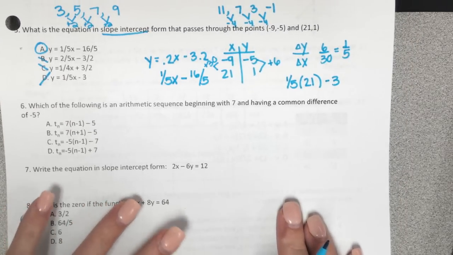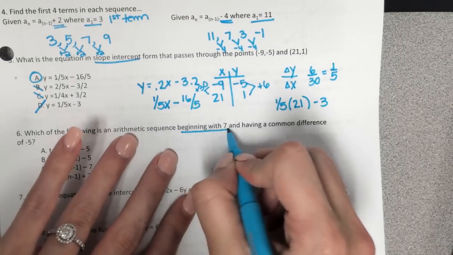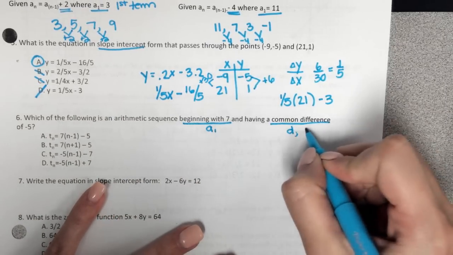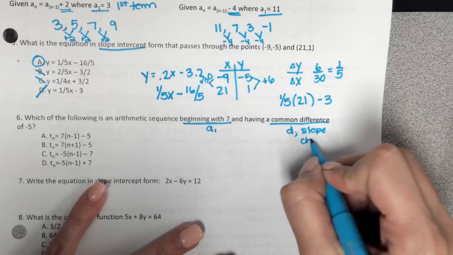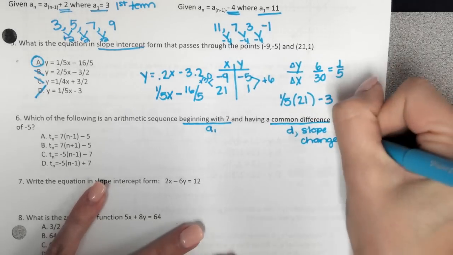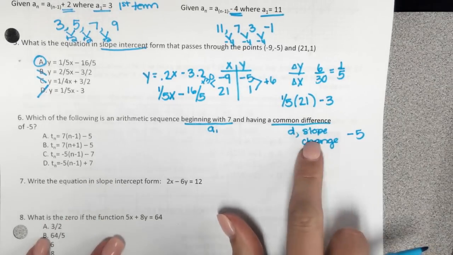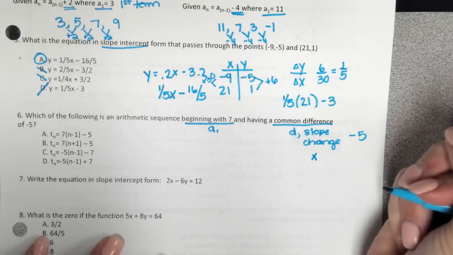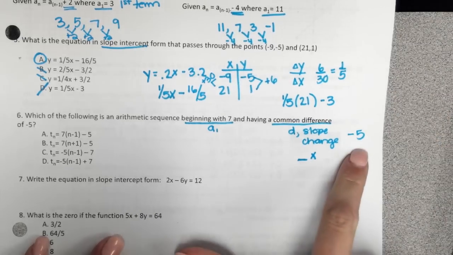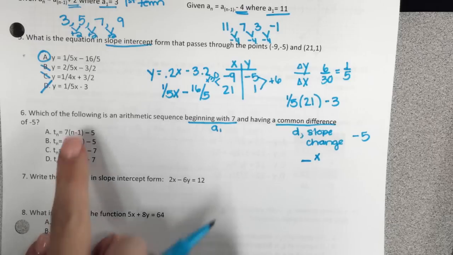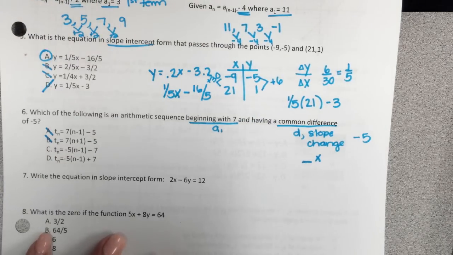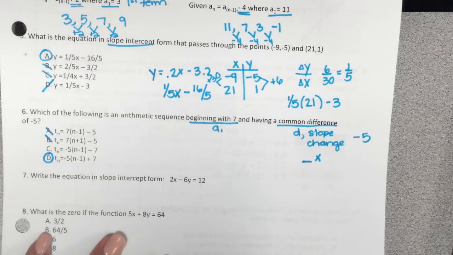All right, which of the following is an arithmetic sequence beginning with 7? That's your A1, your first term. And having a common difference, that's your D, or your slope, or your change. A change of negative 5. Okay, slope always has to go next to what? It always goes next to the x, right? Something x. So negative 5 has got to be next to the x. Which one of those has negative 5 next to the x? Not A, not B. And it's starting with a positive 7. So your answer is D.